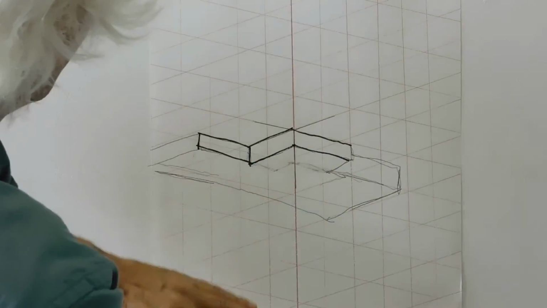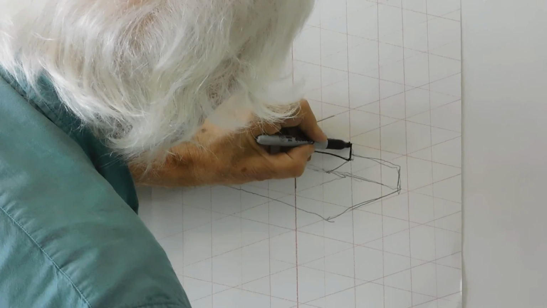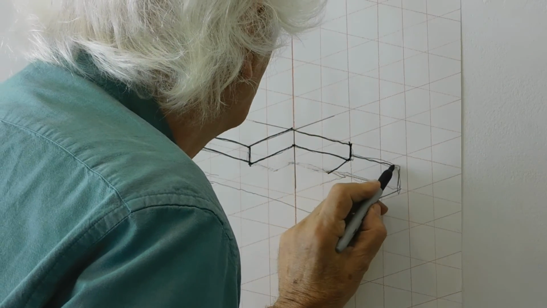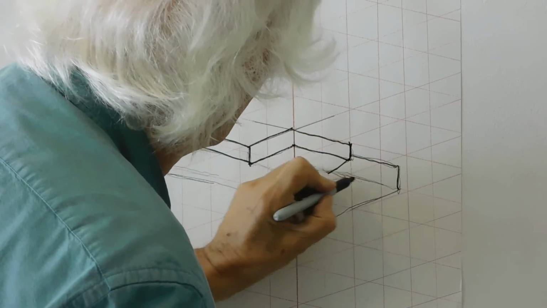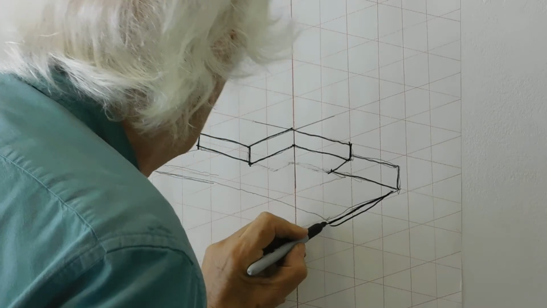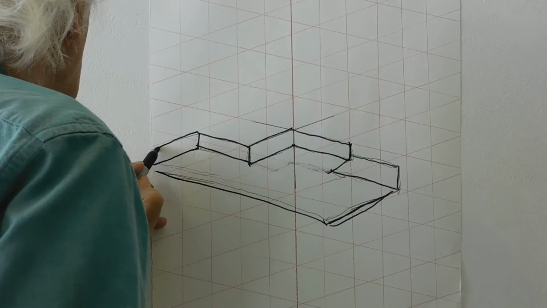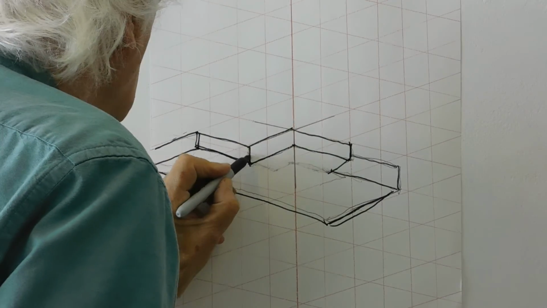But first you have to make the grid. As far as the red pencil lines, you can use your colored pencil. Make them very light. And there is my Minecraft cloud, but only the drawing of it.